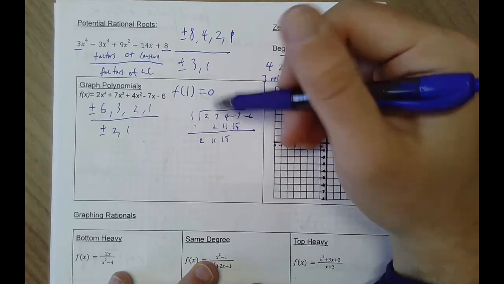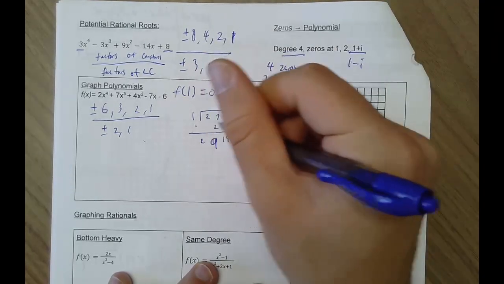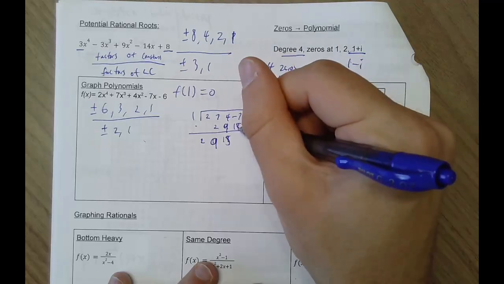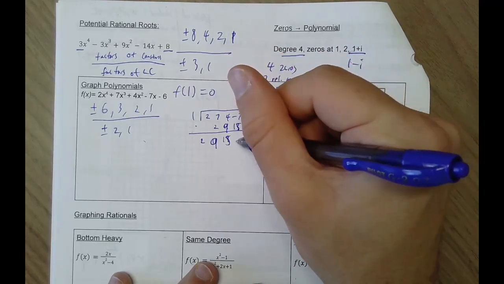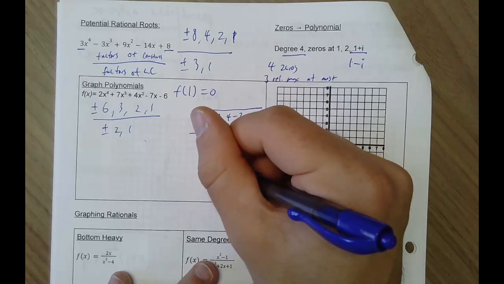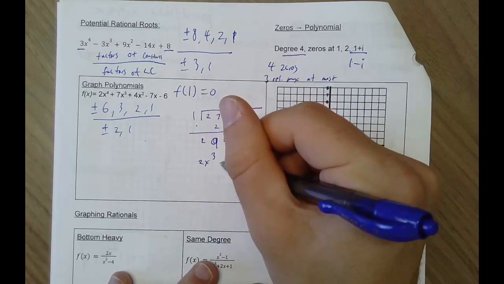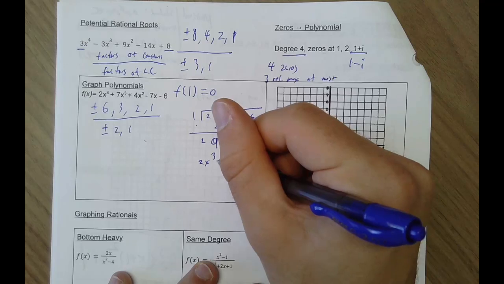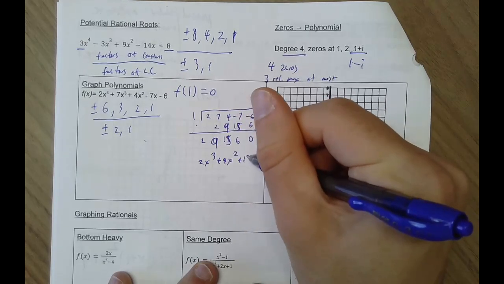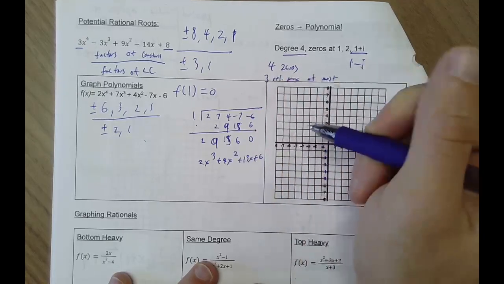Oh, this is 9. My bad. This is a 9. This is a 13. And then this is a 6, 0. So we'd have 2x to the third plus 9x squared plus 13x plus 6.